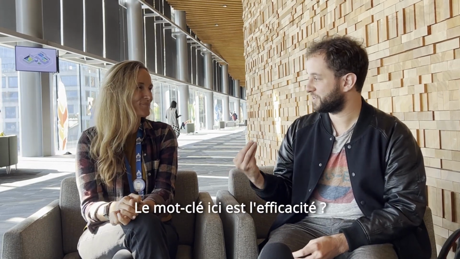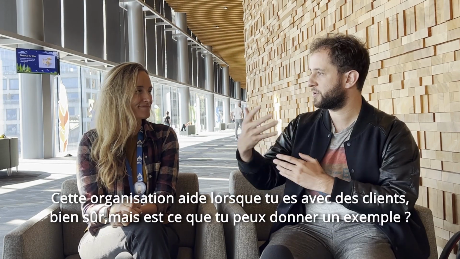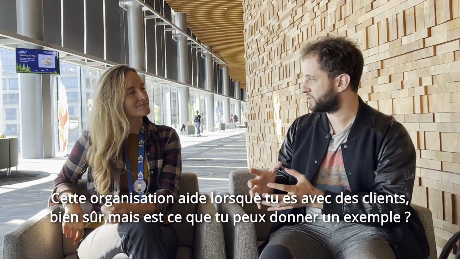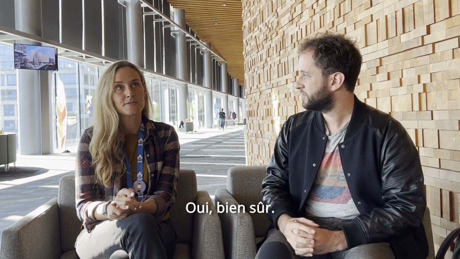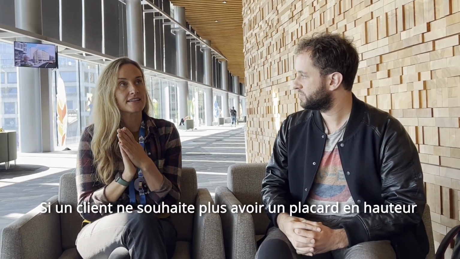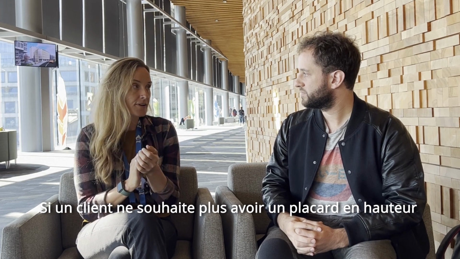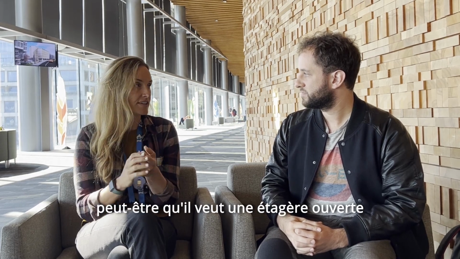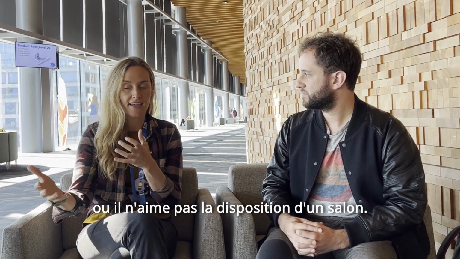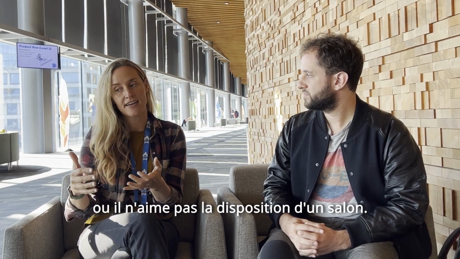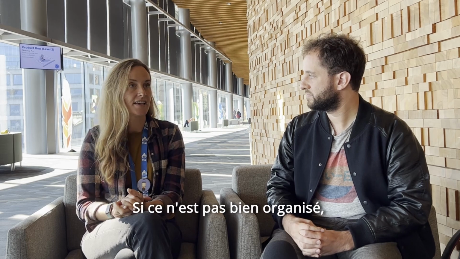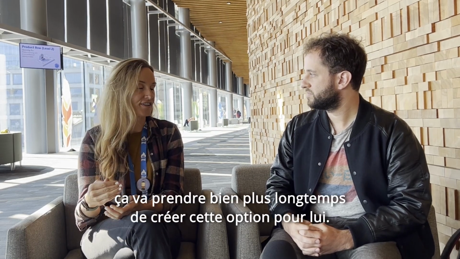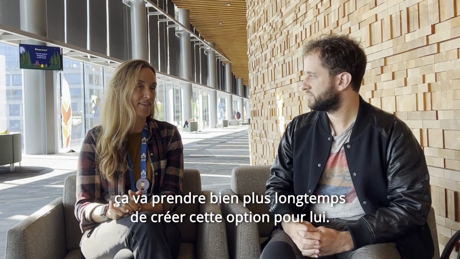So the keyword here is efficiency. Yes. When you're working with clients, this organization, I bet it does, yes. But can you be a bit more specific? Yes, absolutely. So if a client decides that they don't want an upper cabinet, maybe they want open shelving, or they don't like a layout of a living room, they want to see a different option. If that's not organized, it's going to take much longer to create that option for them.